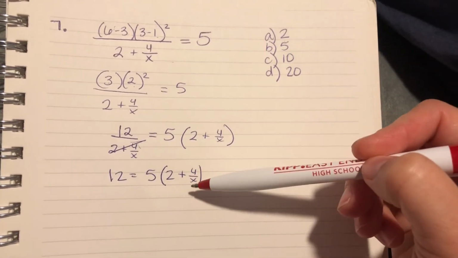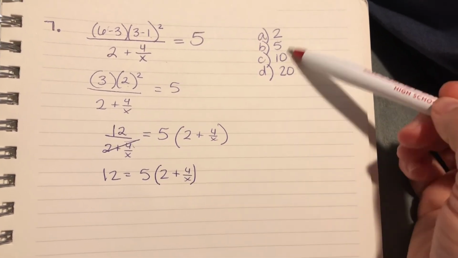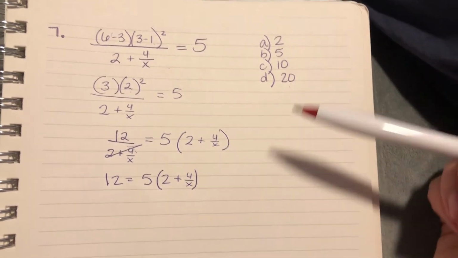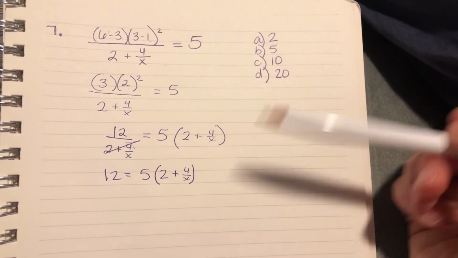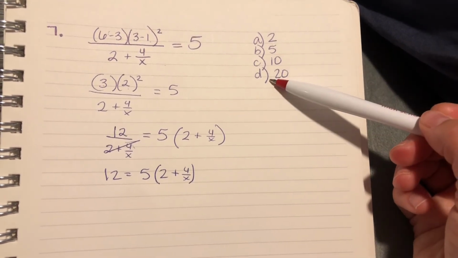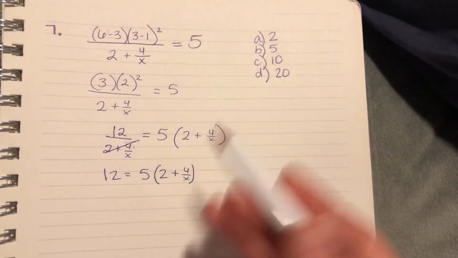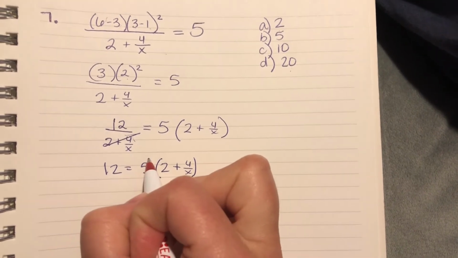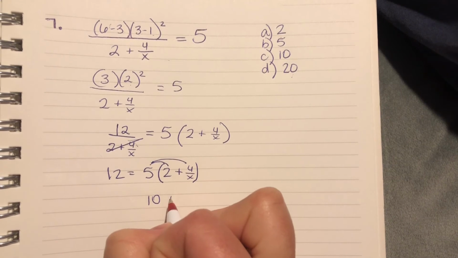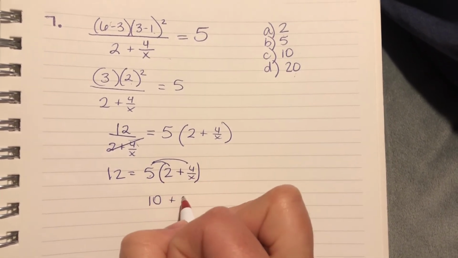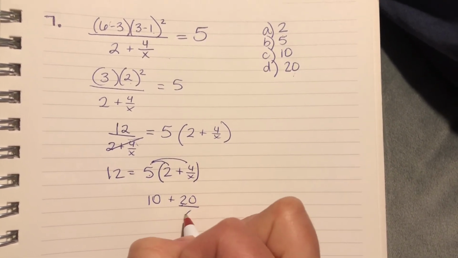You may feel comfortable doing this math now and plugging in the answer choices. For me, I took it one step further and found it easier to plug in after that. But if you wanted to plug in your answer choices now, you could to see which one equals 12. If you wanted to go one step further, we would distribute this 5. So this would become 10 plus 5 times 4 is 20x, or 20 over x.